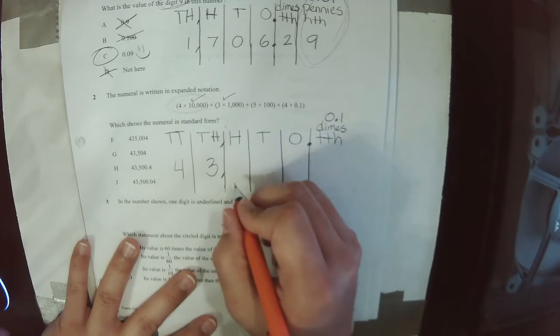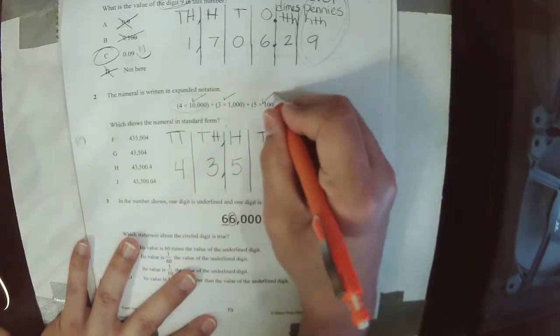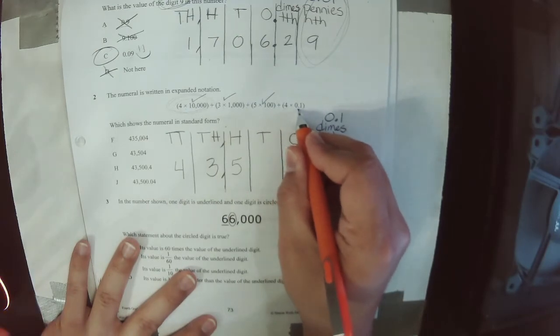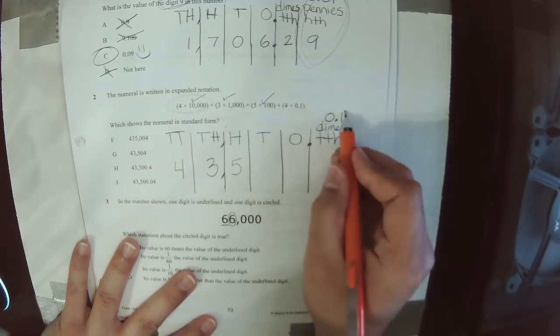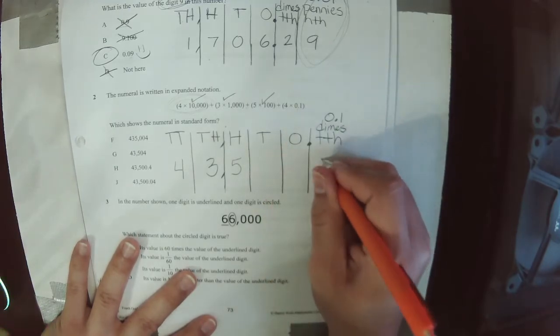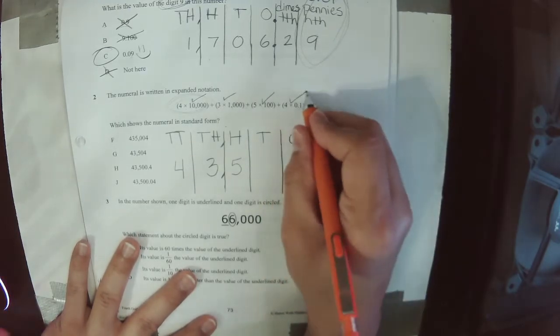On my hundreds place, I'm going to put a 5. Got that? 4 times 0.1. Here's 0.1. So my 4 is going to go all the way back here.